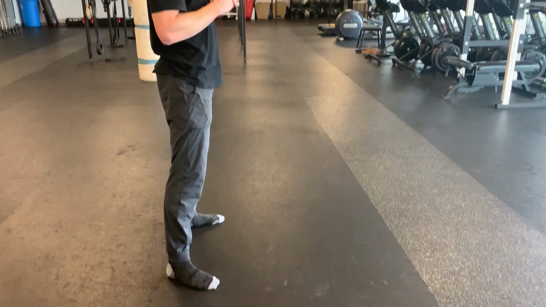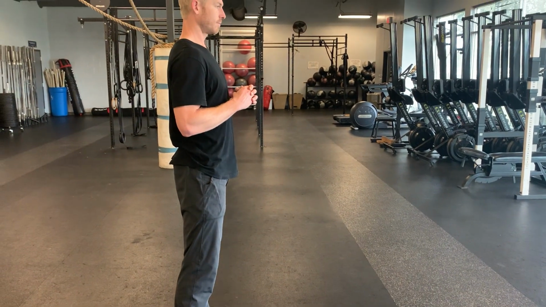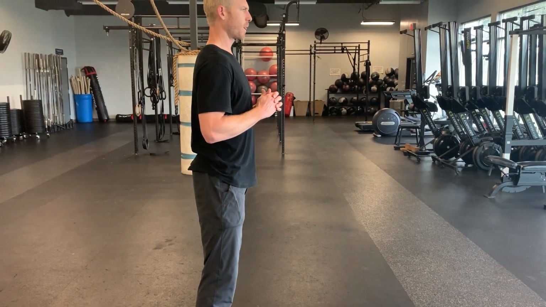Regarding depth, we generally like to see the hips be able to sit below the knees while demonstrating good torso posture.